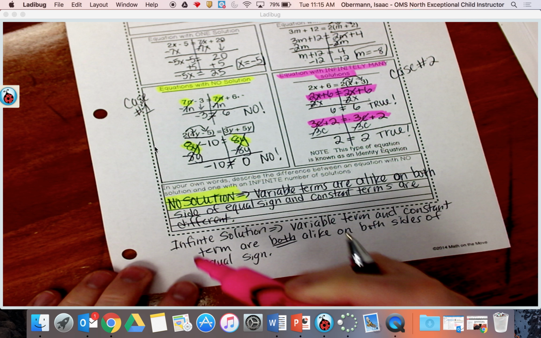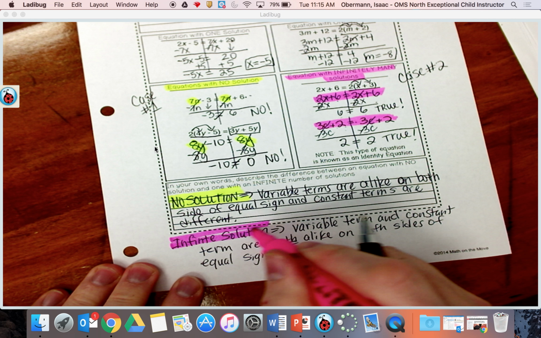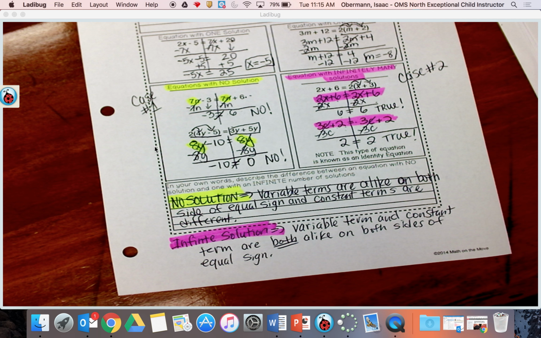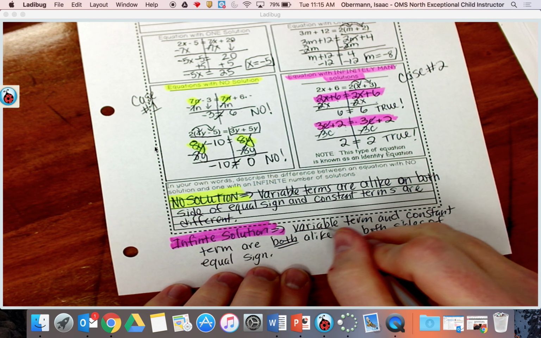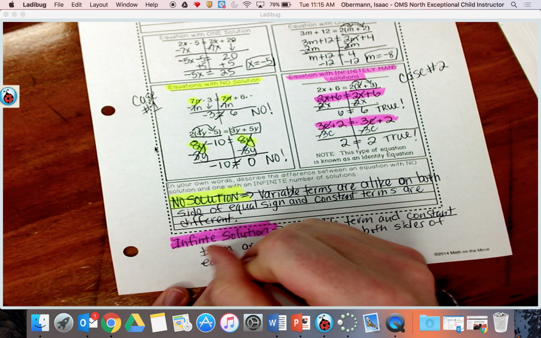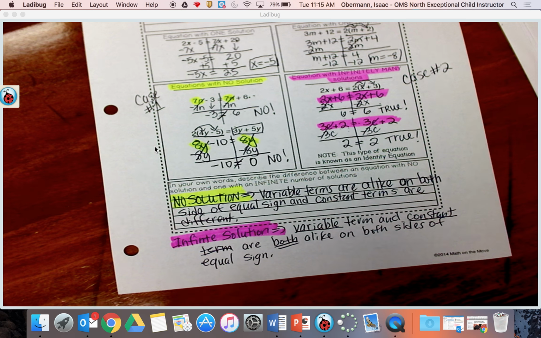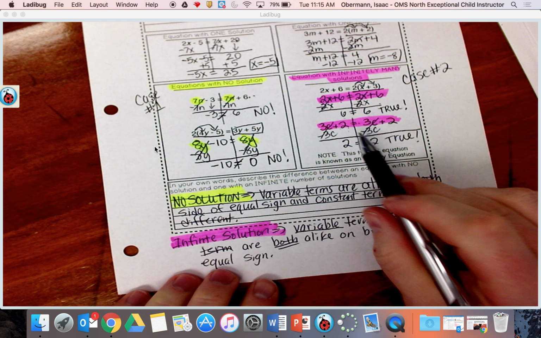So that is the definition there for that. They're on both sides of the equal sign, both the variable term and the constant term are both alike. So they have to be both the same.